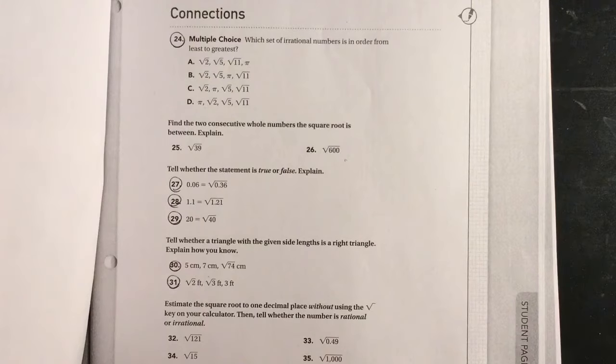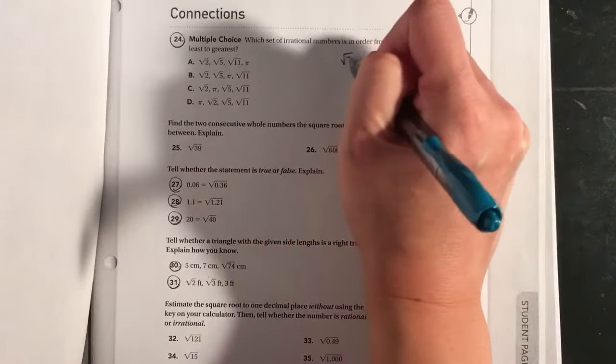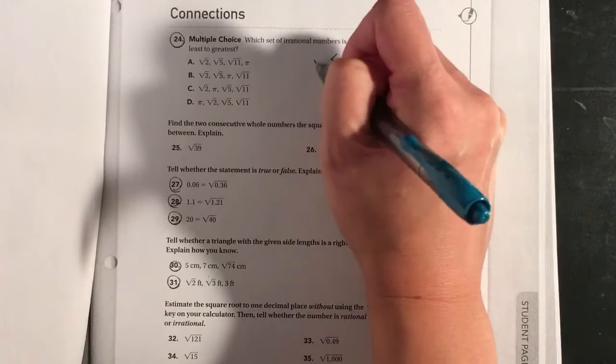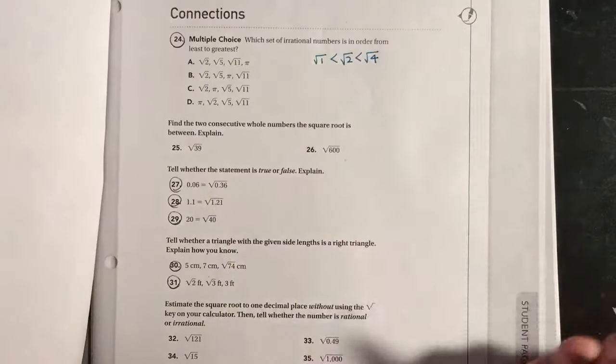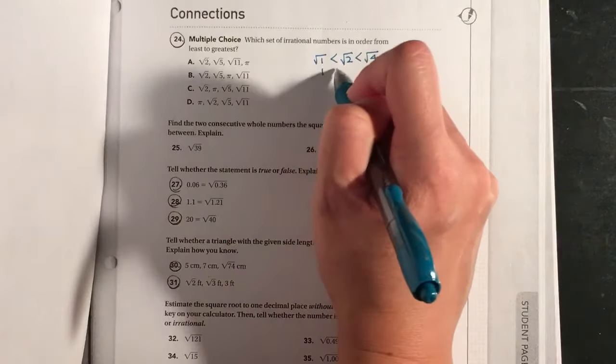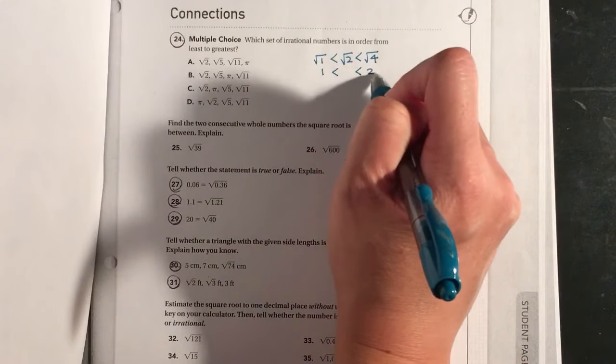Multiple choice. Which set of irrational numbers is in order from least to greatest? So it looks like all the numbers are the same. So I'm going to go ahead and approximate each radical, and that way it'll give me an idea of what the numbers are. So for radical 2, if I'm approximating, it's between radical 1 and radical 4. So I have between 1 and 2.